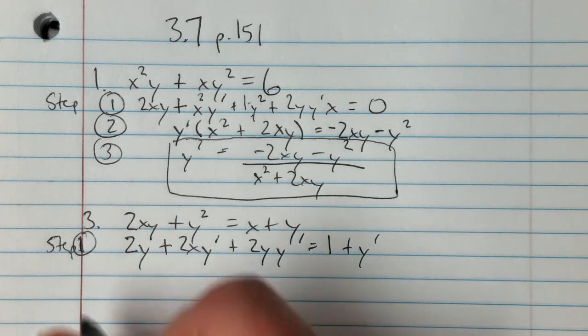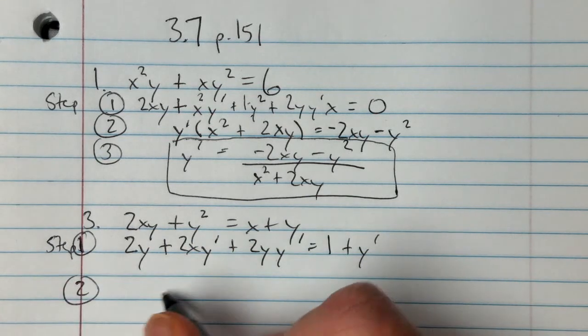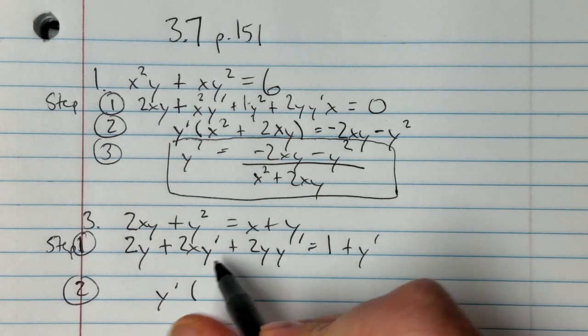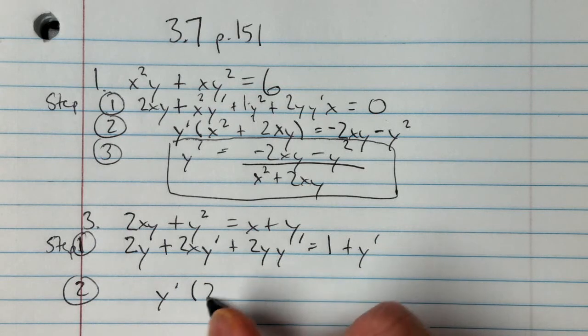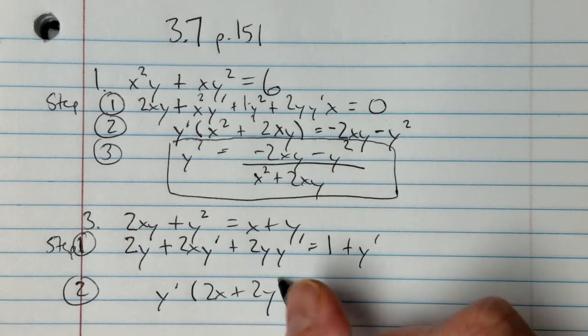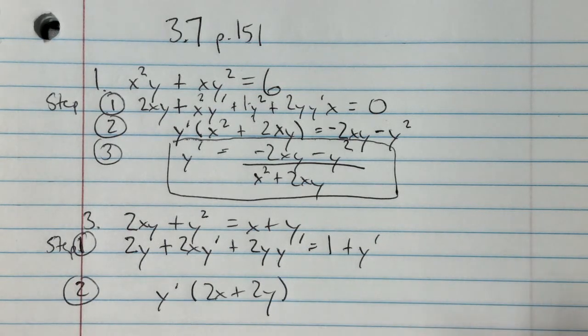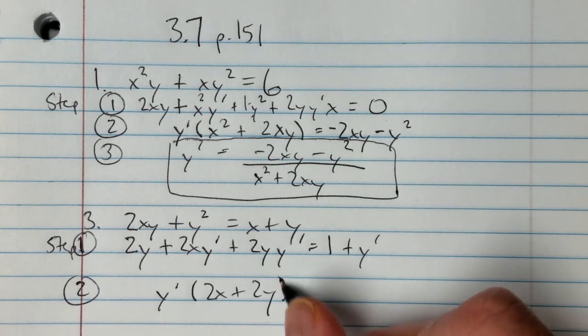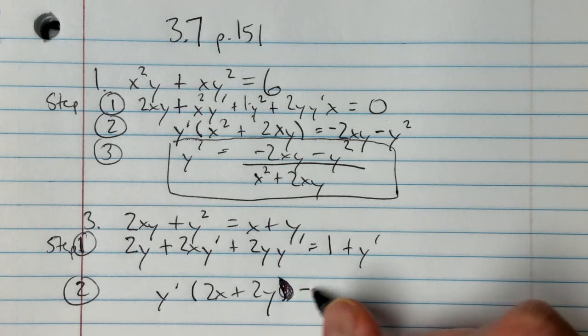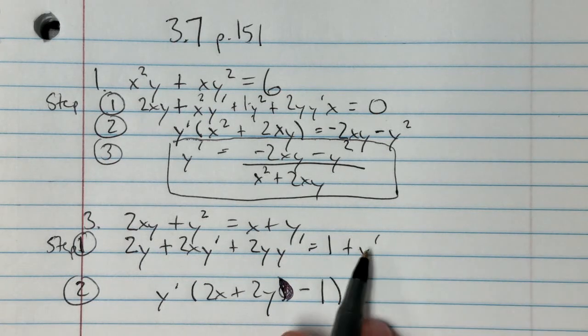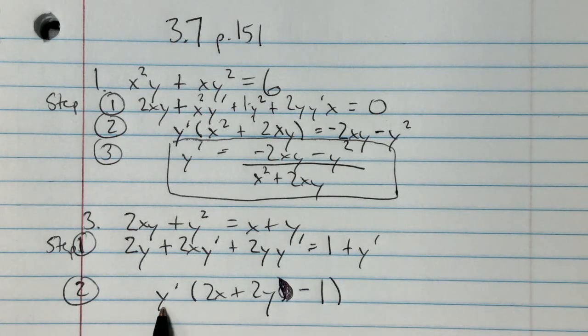So now we want to factor out the y prime, and we get 2x plus 2y. Just noticed we have a y prime here, so let me cross this out and make this minus 1. Basically just moving this to this side and factoring out a y prime.